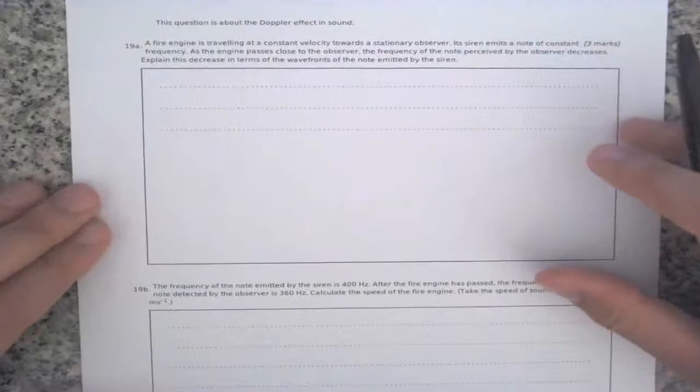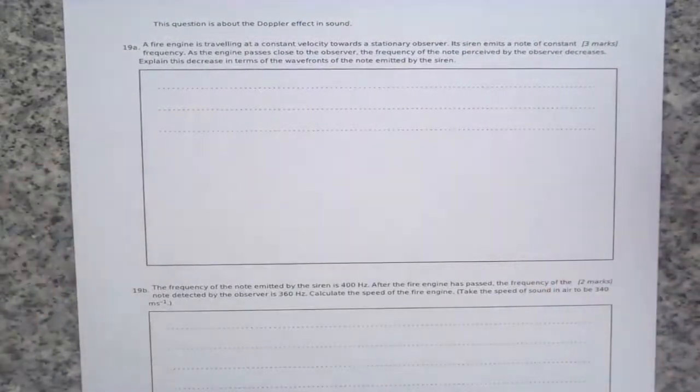Number 19 is a question about the Doppler effect in sound. It says that a fire engine is traveling at a constant velocity towards a stationary observer. Its siren emits a note of constant frequency. As the engine passes close to the observer, the frequency of the note perceived by the observer decreases. Explain this decrease in terms of the wavefronts of the note emitted by the siren.